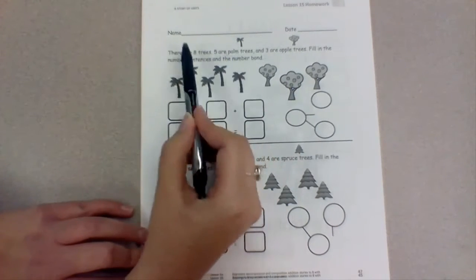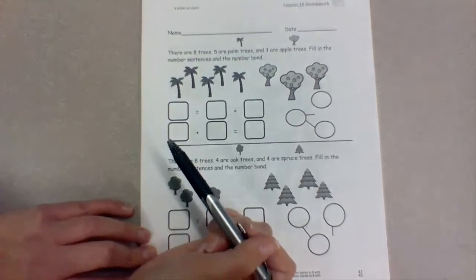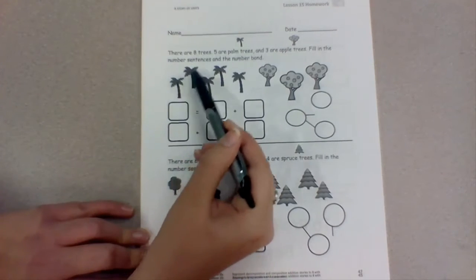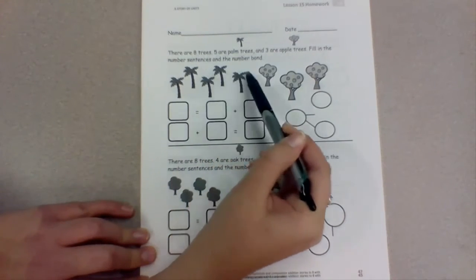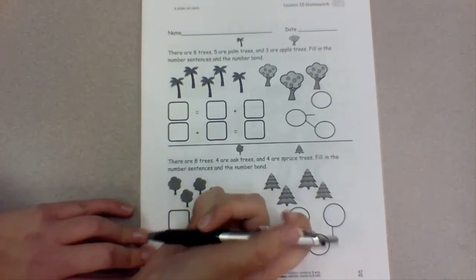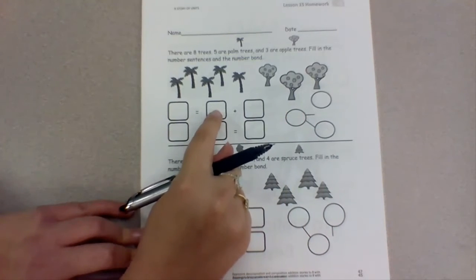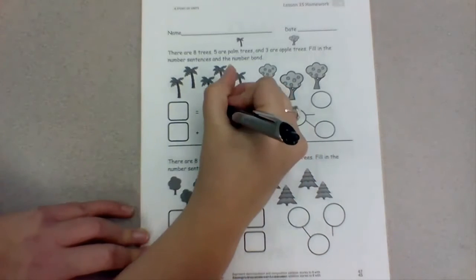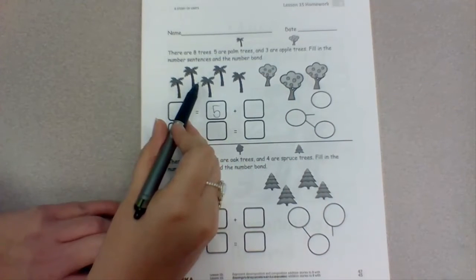Our first type of tree is a palm tree. My problem tells me there are 5 palm trees. Let's count our palm trees. 1, 2, 3, 4, 5. How many palm trees were there? 5. We're going to write 5 in our first blank because there are 5 palm trees.